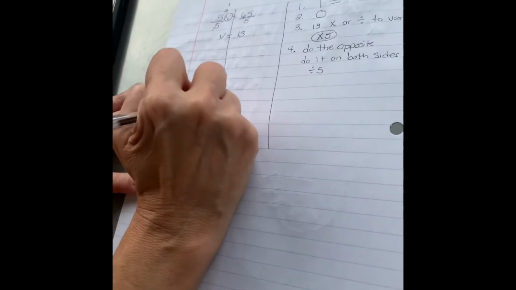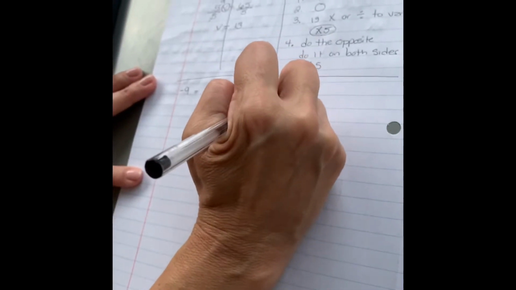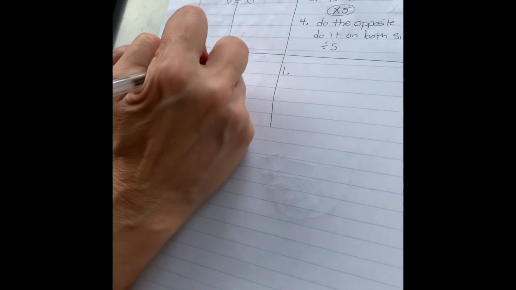Okay. Negative 9 equals h divided by negative 5. Step 1, draw a line through the equal sign. Step 2, circle the variable. Step 3, what's happening to the variable? Is anything being multiplied or divided? Yes, it's being divided by negative 5. So what's the opposite of dividing by negative 5? Multiplying by negative 5.